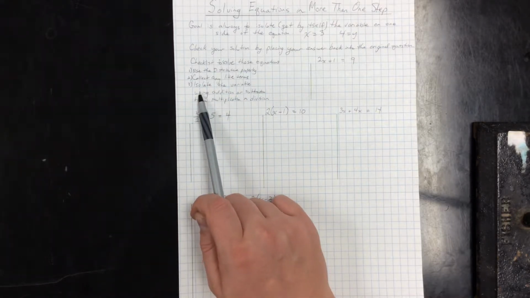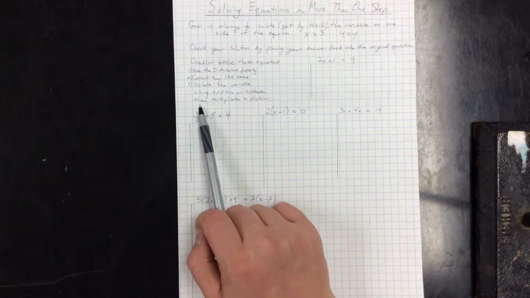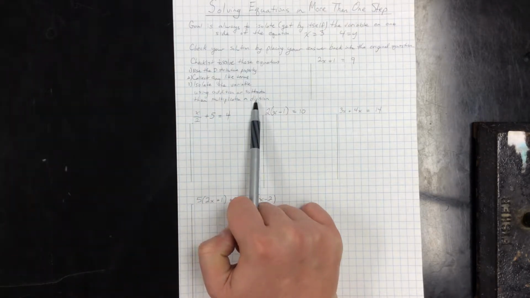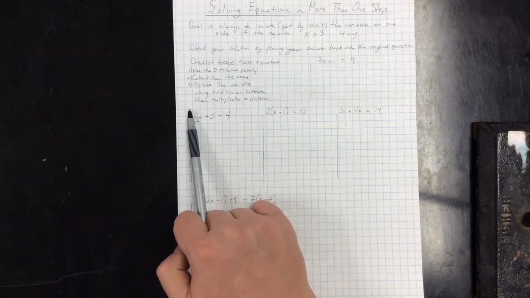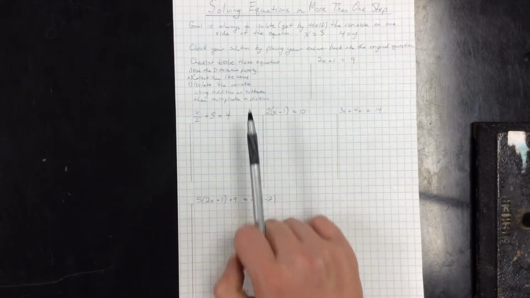And we're going to do it actually backwards to BEDMAS, kind of undoing that order, using addition or subtraction first, and then moving to multiplication and division at the end. If we had exponents in it, which we don't today, that would actually be the last thing that we'd undo.